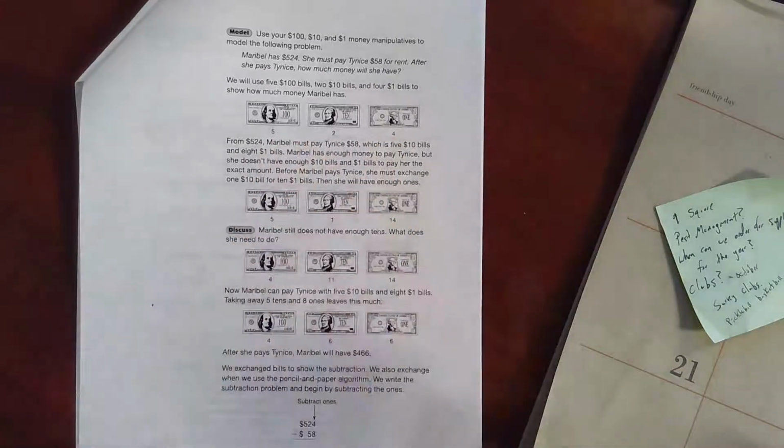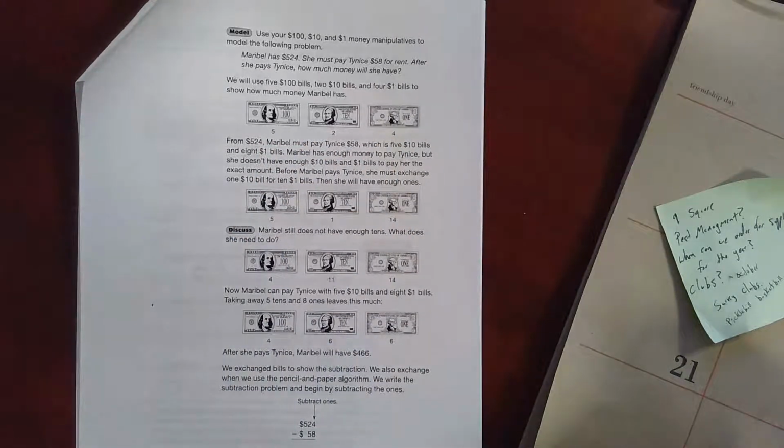So we'll use 5 $100 bills, 2 $10 bills, and 4 $1 bills to show how much money she has. Okay, so 524. From 524, Maribel must pay Tynese $58, which is five $10 bills and 8 $1 bills. Maribel has enough money to pay Tynese, of course, because 524, but she doesn't have enough $10 bills and $1 bills to pay the exact amount. So she's got to break a $100 bill in order to have enough.